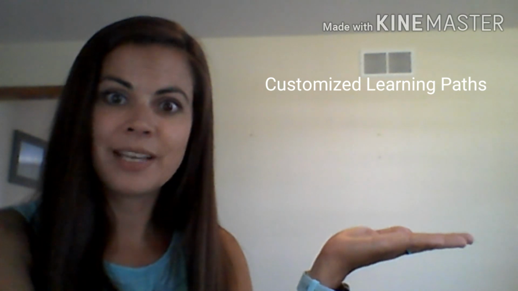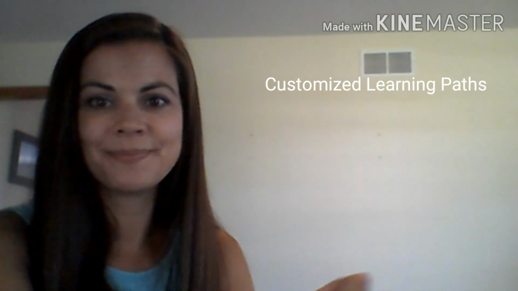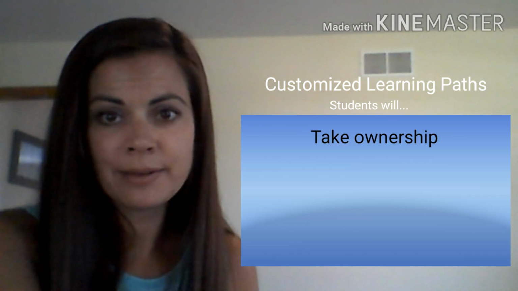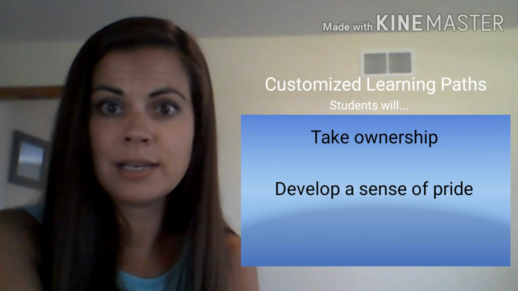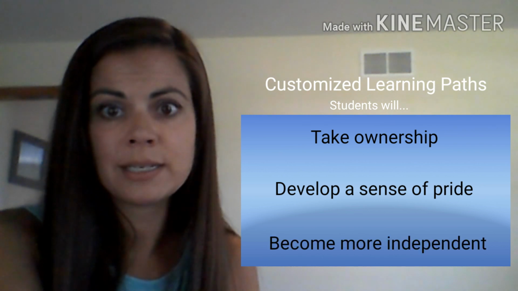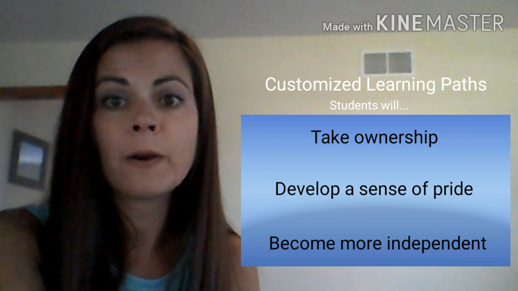The next core component in the honeycomb of personalized learning is customized learning paths. In this core component, students really take ownership of their learning. They develop a greater sense of pride and meaning in their learning and become increasingly independent in their learning skills. There are 4 main steps in this core component.